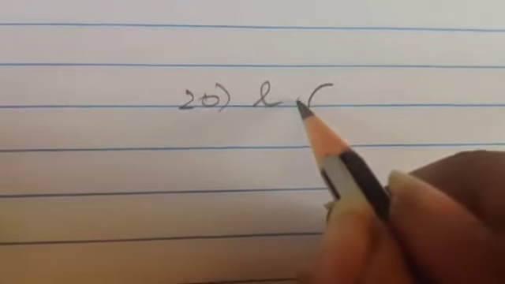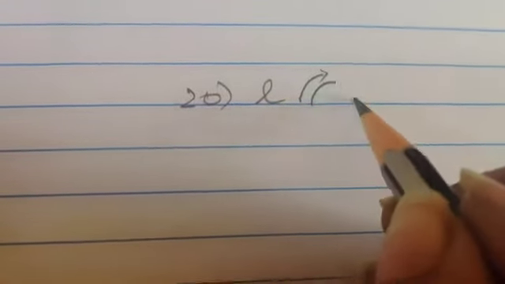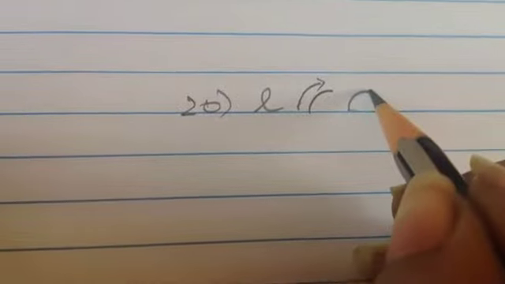The next stroke we are going to see is the 20th stroke, and it is the L stroke. Sound L. It should be written like this and in this direction, from downwards to upwards.